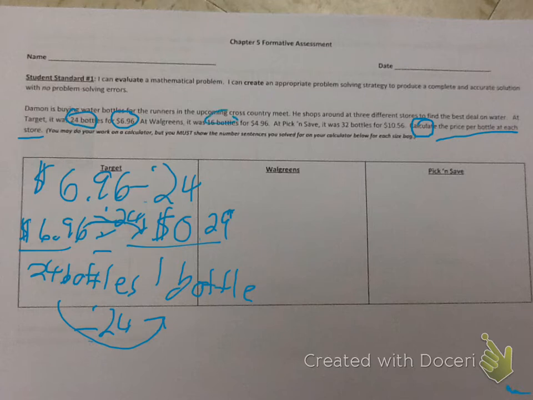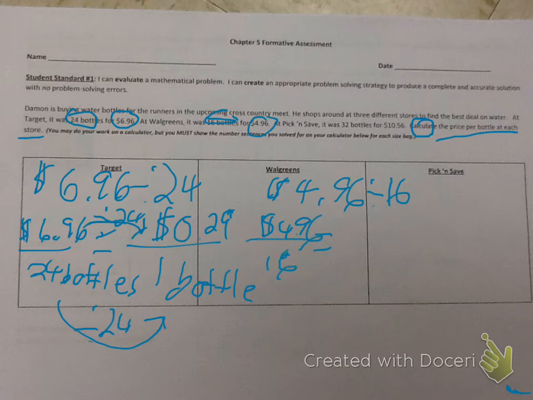16 bottles for $4.96. So I could take my $4.96 and divide by 16. Or set it up with a proportion, $4.96 over 16 bottles. Let's call it B for bottles, and that's equal to something over one bottle.